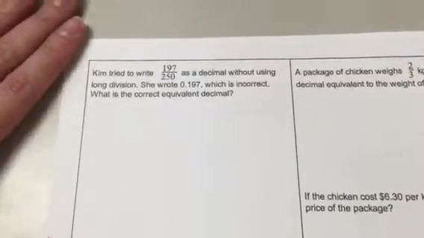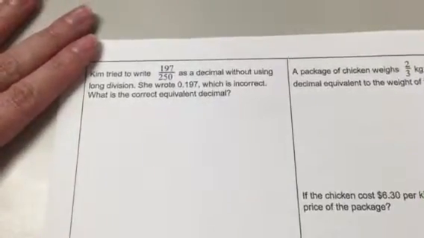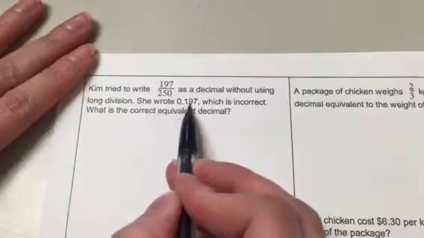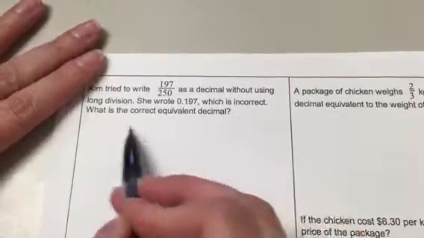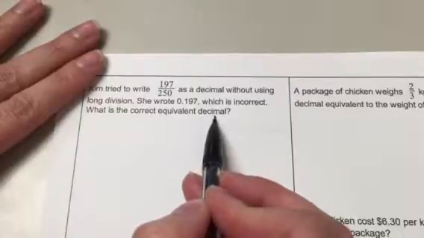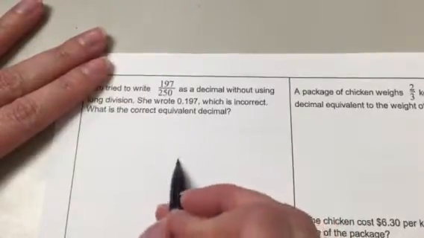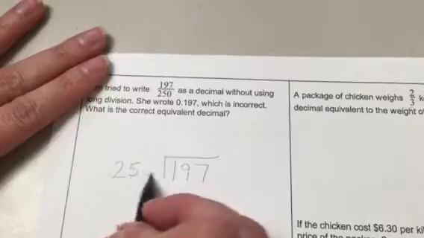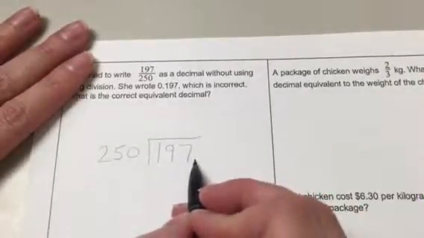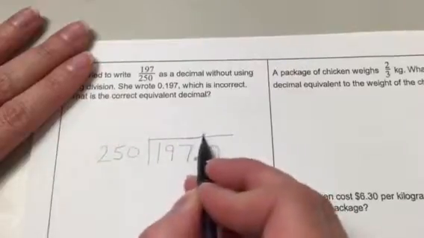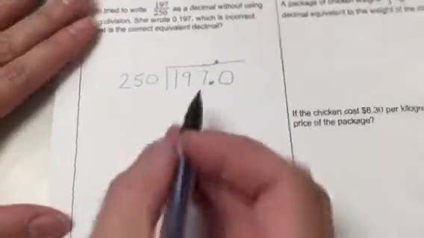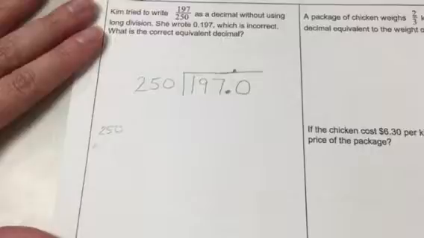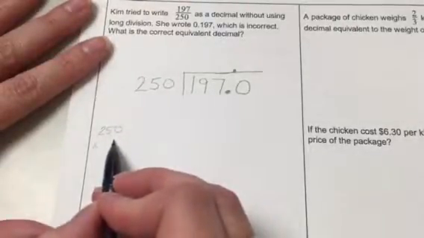It says Kim tried to write 197 over 250 as a decimal without doing long division. She just turned that numerator into 0.197, which is incorrect. So what is the correct equivalent decimal? So if we needed to do that the correct way, we would need to do long division. We would take 197 and divide it by 250. So that's not going to go into that, so I'm going to need to add a 0. And then you're going to need to try some different numbers to find out how many times 250 will go into 1,970.